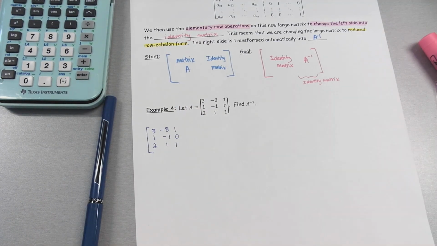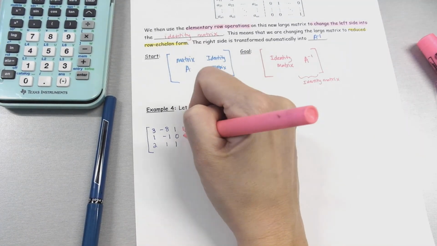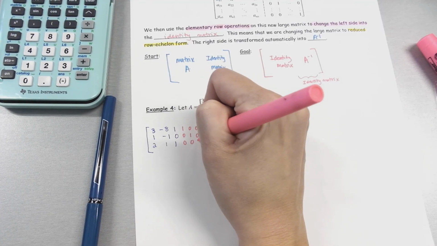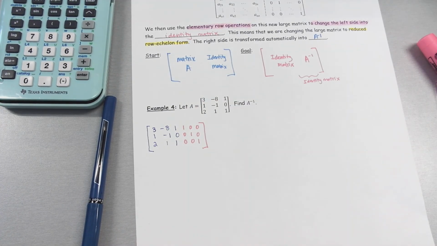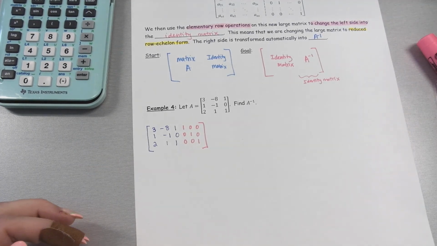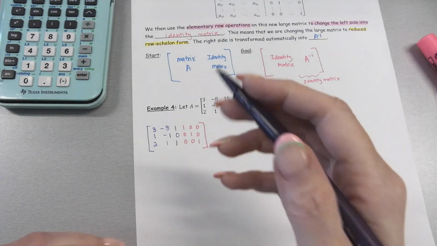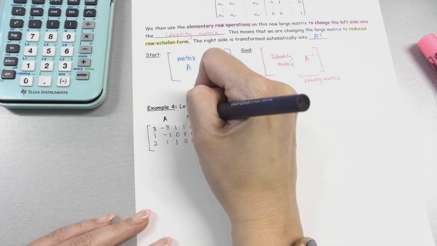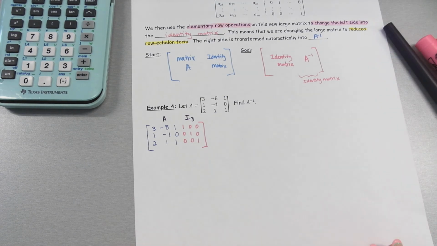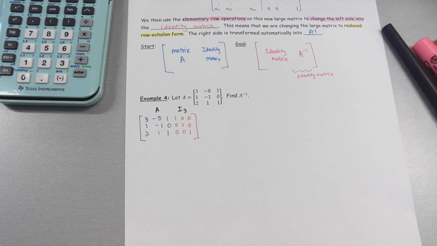And then right next to it, we're putting the identity, 1, 0, 0, 0, 1, 0, 0, 0, 1. So all of those are together. This is A, and then this is the identity.